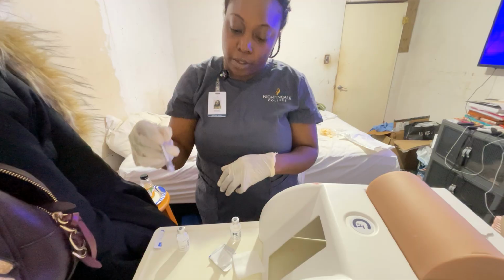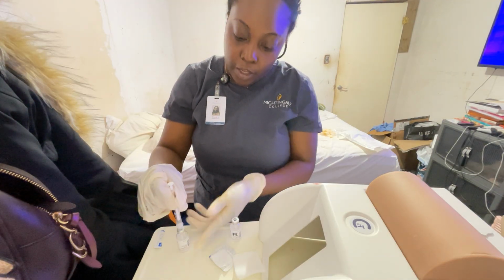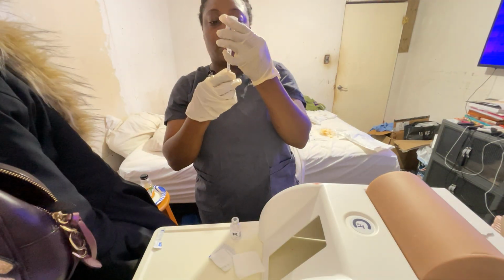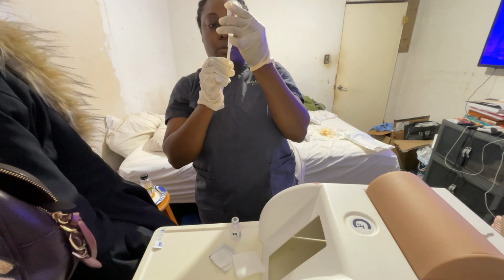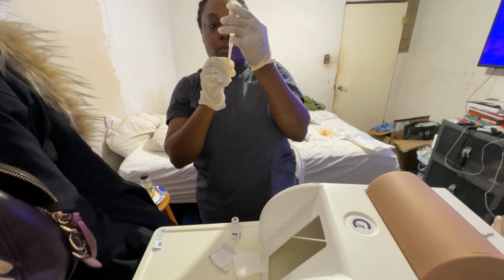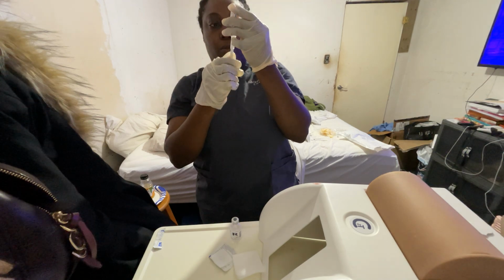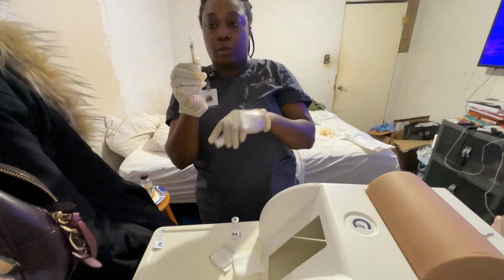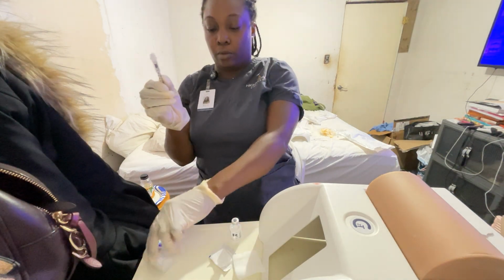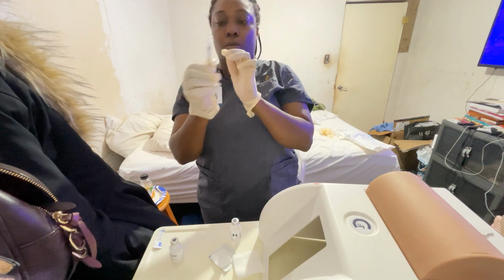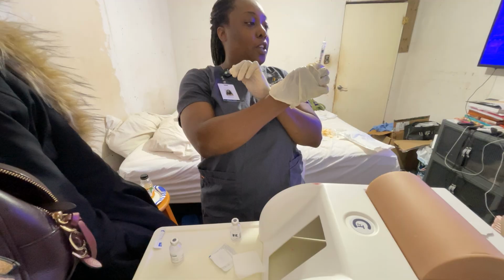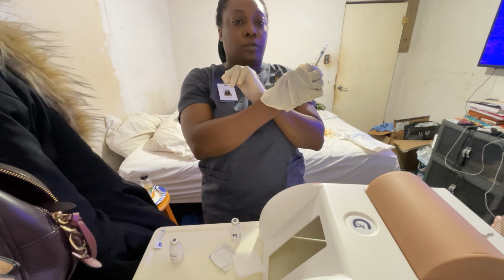I'm going to take my next vial and draw up 8 units. There's 8 units there.